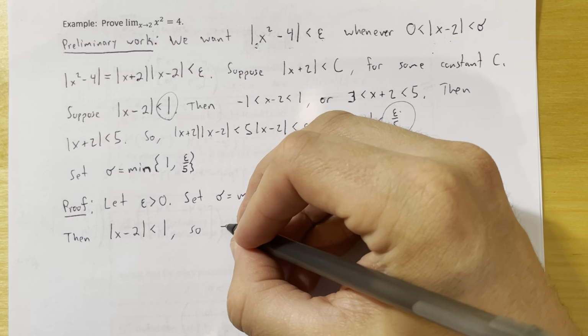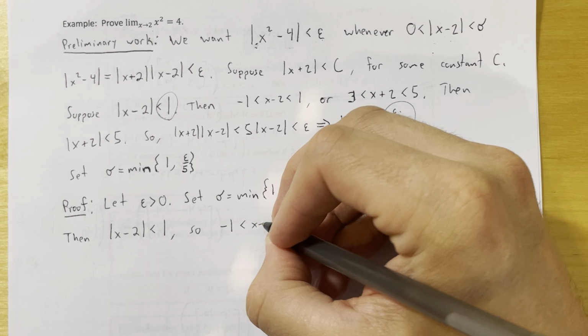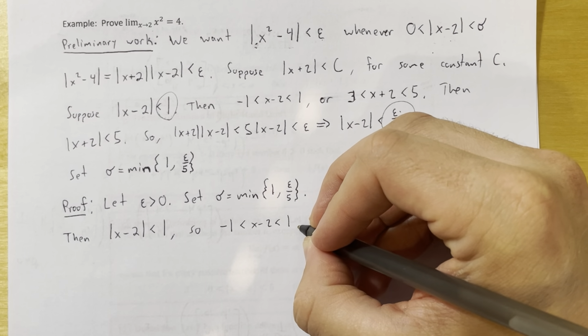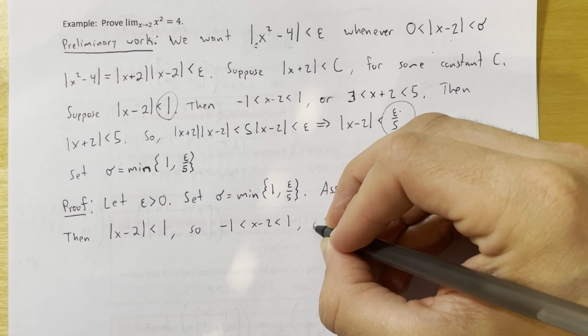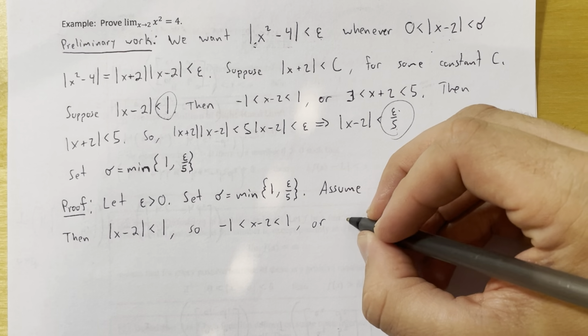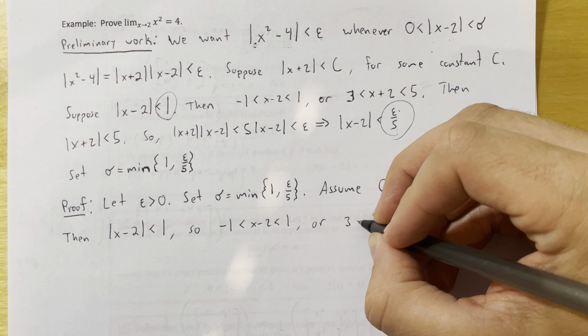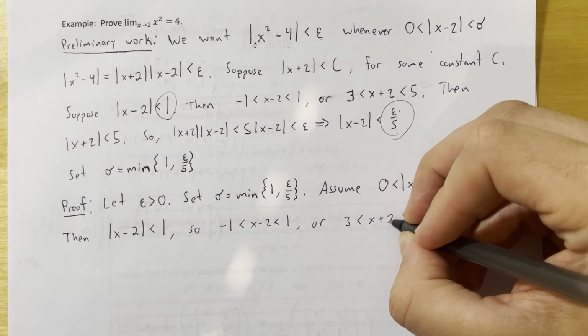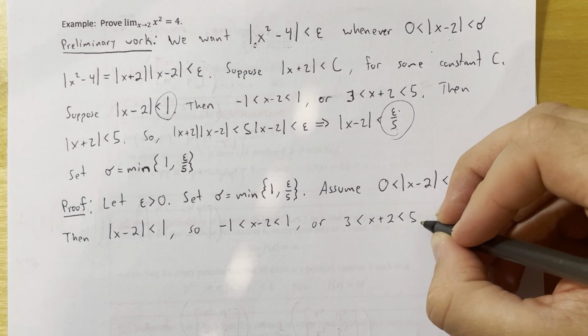So I have this, -1 is less than x minus 2, which is less than 1. Or if I add 4 to all three sides like I did before, I get this, x plus 2, which is less than 5.